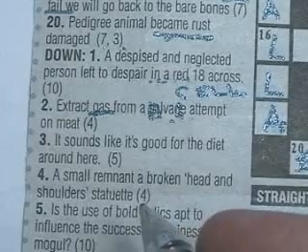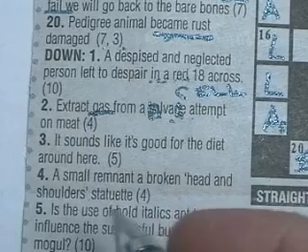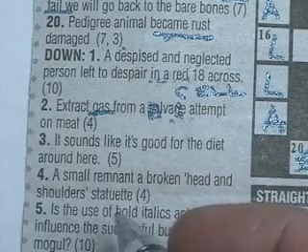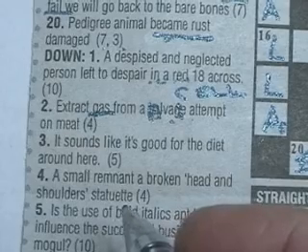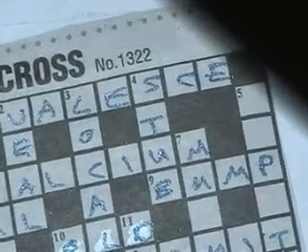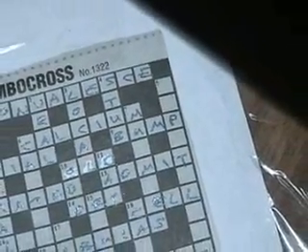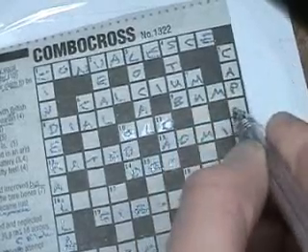Now on the cryptic front it suggests a small remnant, a broken head and shoulders statue. Stub is an anagram of bust, which is the statue. 5 down is businessman, which is capitalist.